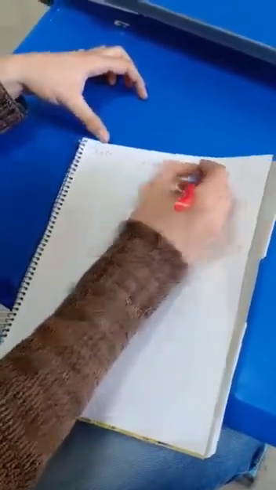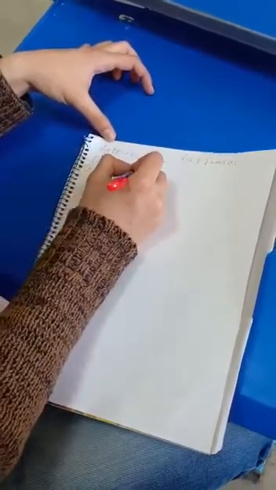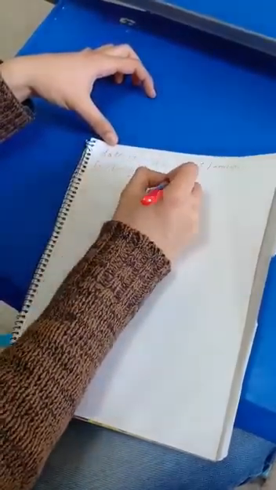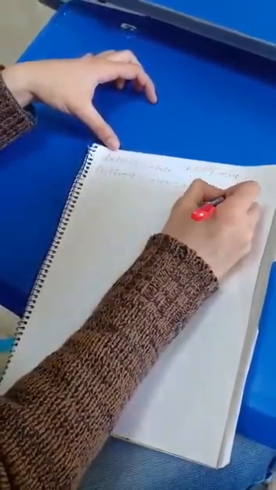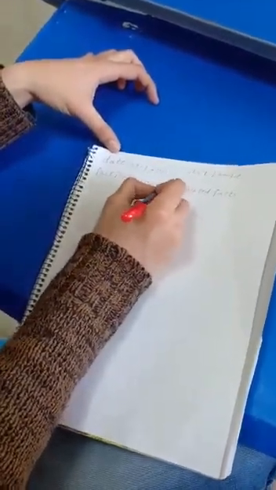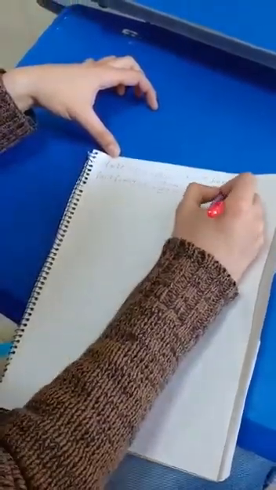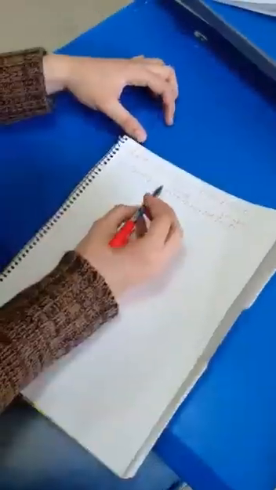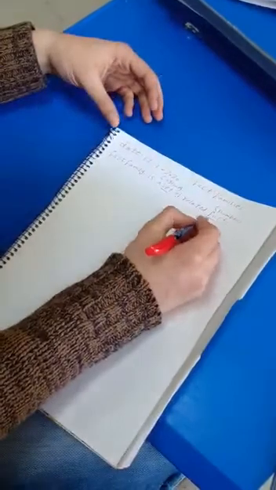What are fact families? Or what is a fact family? A fact family is a set of related facts. I want you to know first, set means a group, and facts means numbers. So, a fact family is a group of related numbers or a set of related facts.